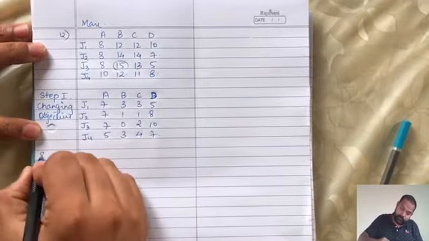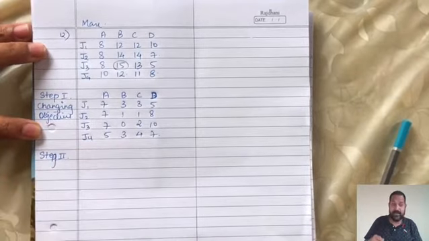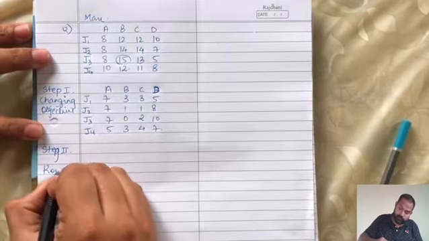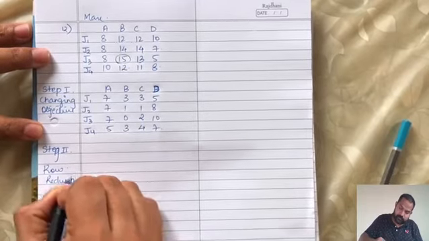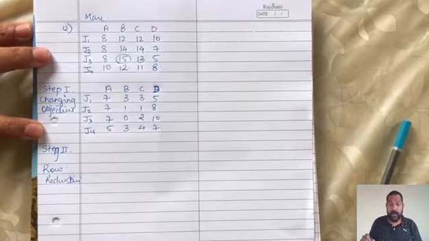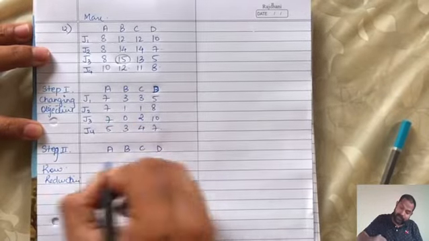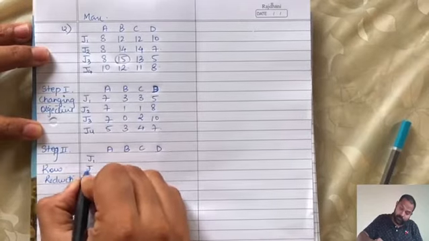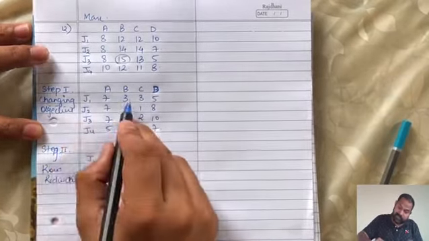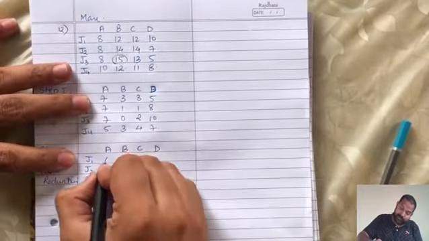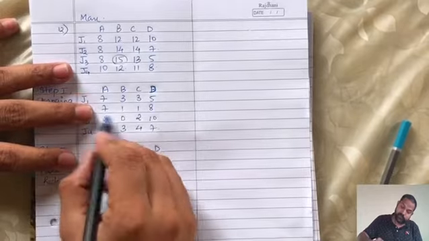Step 2 is row reduction. Pick out the smallest from every row and subtract it from that row. What is the least? 3. 7 minus 3 is 4. 3 minus 3 is 0. 3 minus 3 is 0. 5 minus 3 is 2.